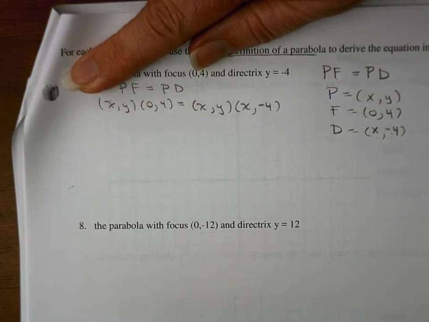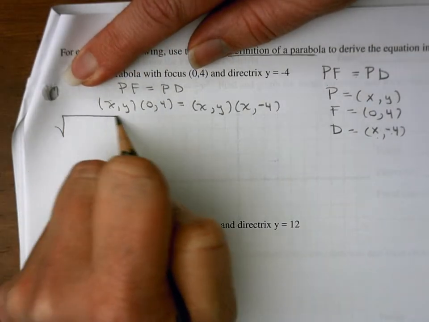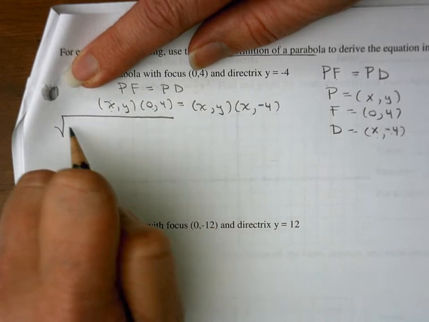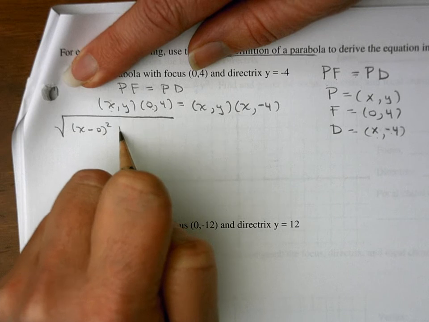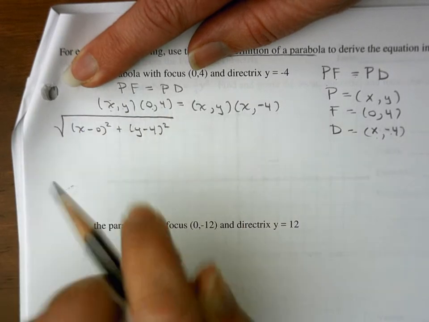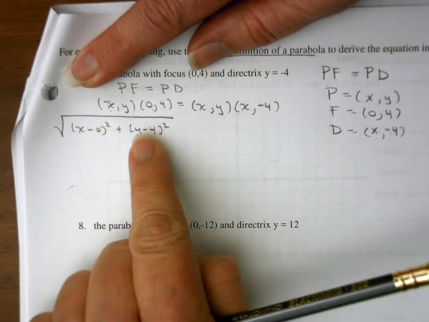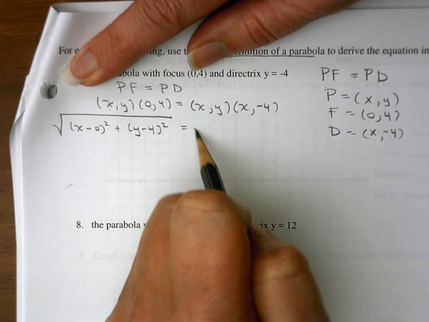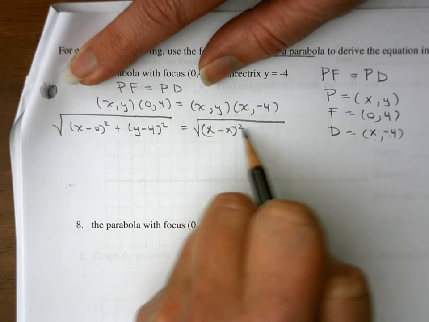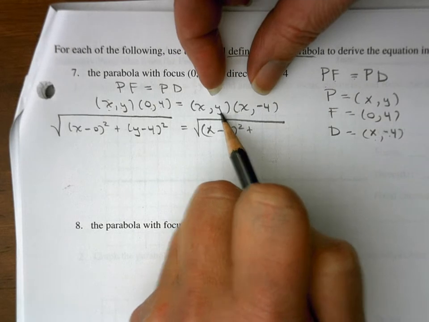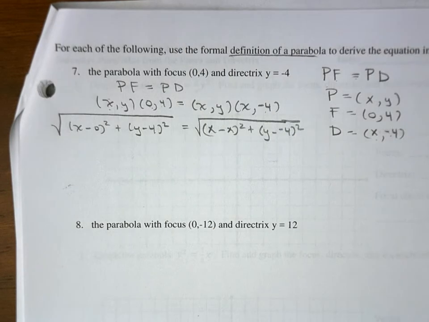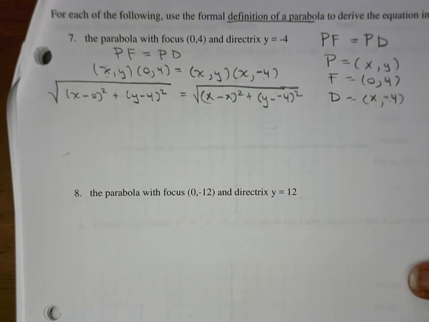For the distance formula, it's the square root of the difference between these. I subtract the two points, so x minus 0, squared, and then y minus 4, squared. You subtract your x's squared and your y's squared, and then do the same thing for the other side of the equation: x minus x, squared, and y minus -4, squared. Once I get to here, I want to simplify a little bit.